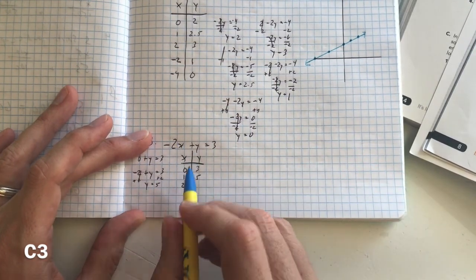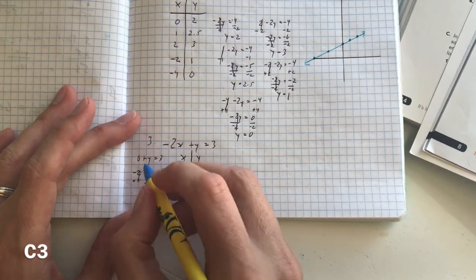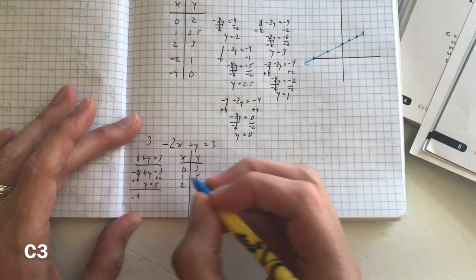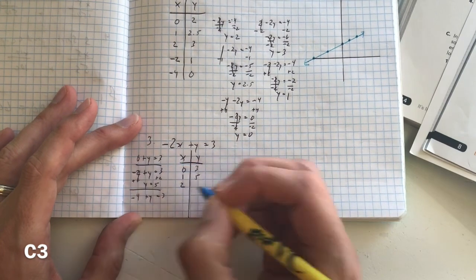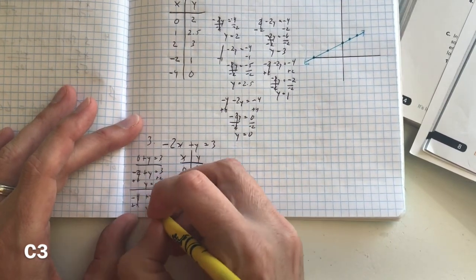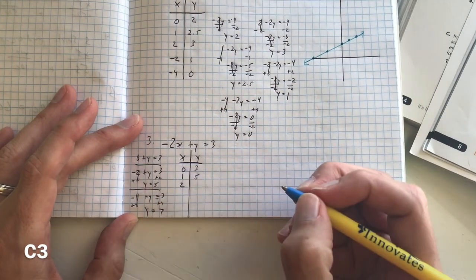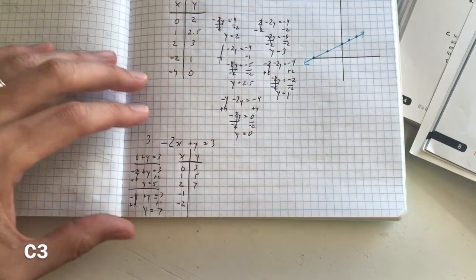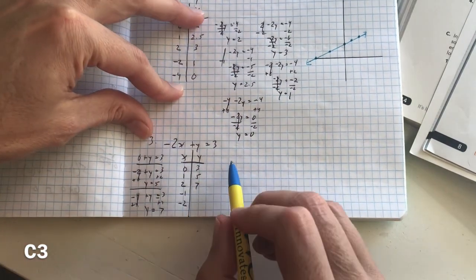If I put 2 in here, 2 times that is going to give me negative 4 plus y equals 3. So I'm going to add 4 and add 4. That means y is going to equal 7. Let's go the other way, negative 1 and negative 2. So I'll do that over here.